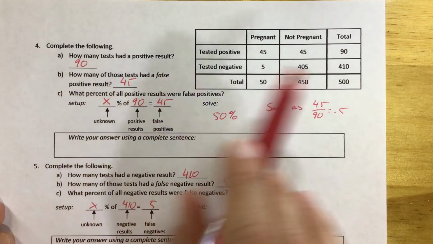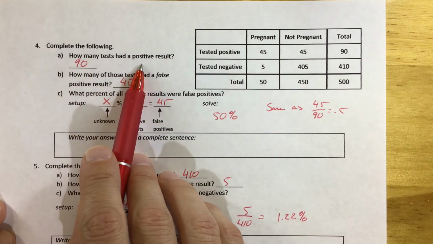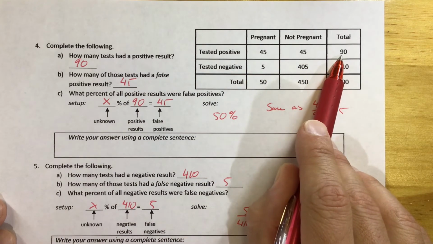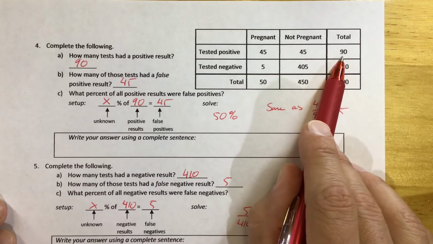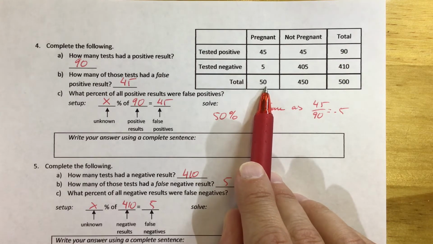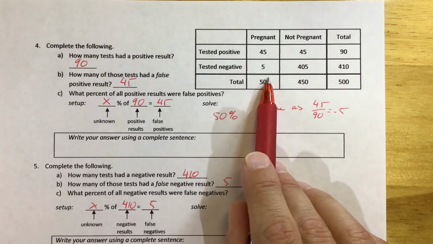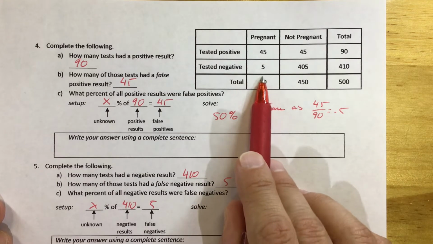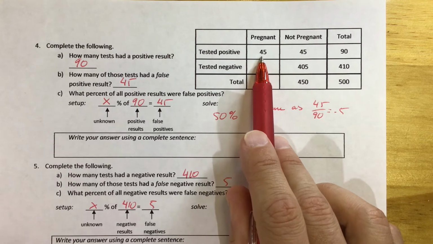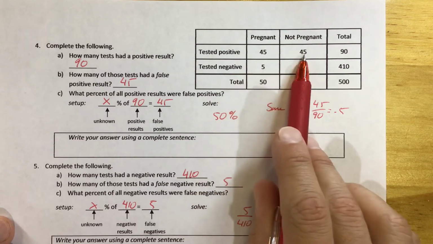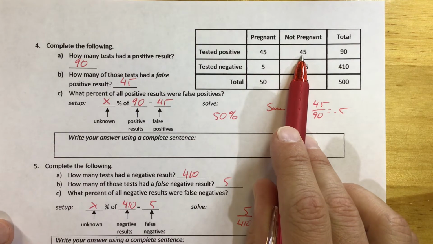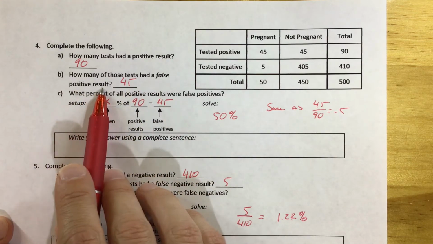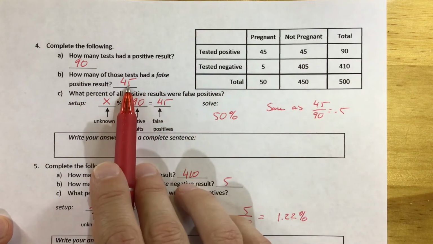All right, so let's look at these questions. How many tests, from the information we're looking at, had a positive result? That would be the 45 plus the 45, which is going to give you the 90. That would be the total number that had positive tests. Remember, only 50 women actually had it, actually are pregnant. I'm still thinking of the cancer problems here. Only 50 of the women actually have a baby, but of course only 45 of them were getting the right results. So you've got 45 who are getting positive tests that aren't pregnant. All right, so how many of those tests had a false positive? That's the 45, I just mentioned this right there.